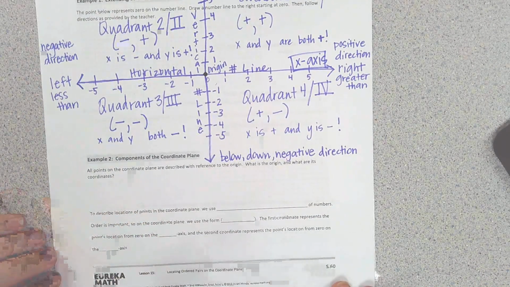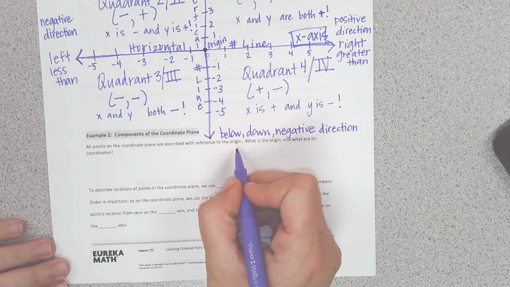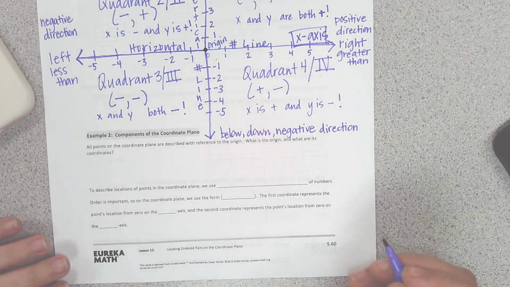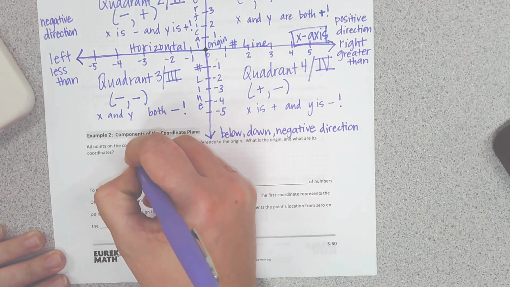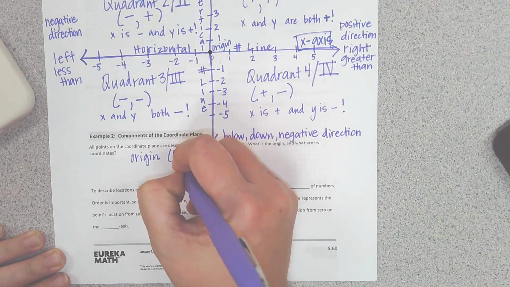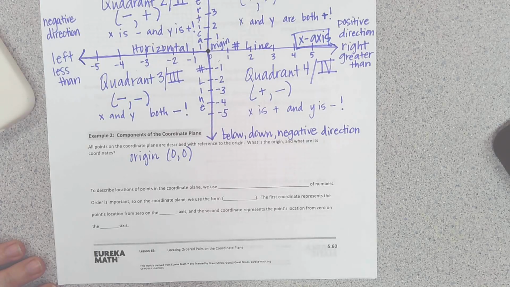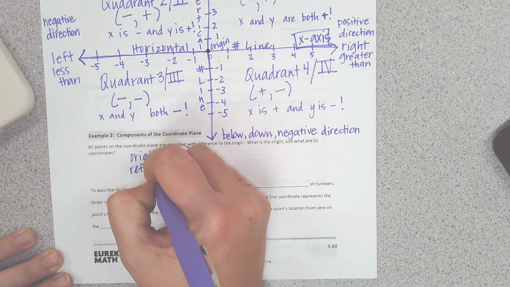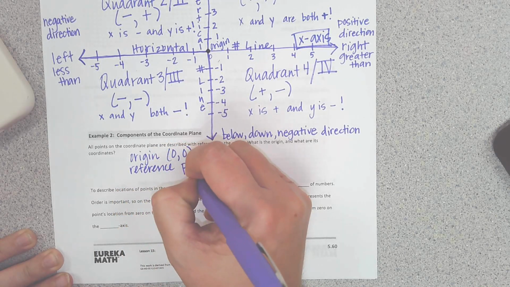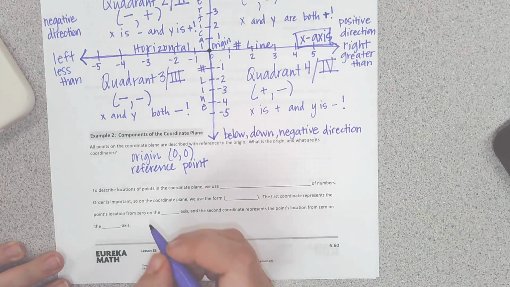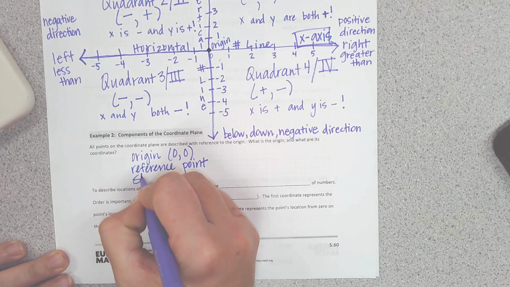All points on the coordinate plane are described with reference to the origin. What is the origin and what are its coordinates? Well, the origin is going to be 0, 0. Okay? It's called the reference point. But we also learned, back when we learned about NS.8, that our reference point is also called the starting point. And that's it.